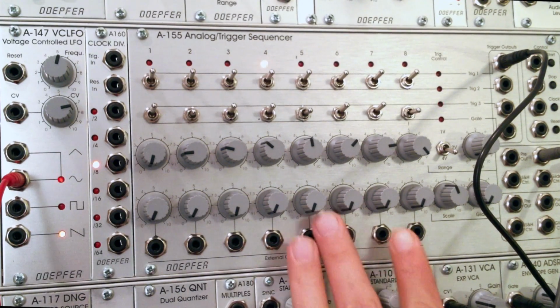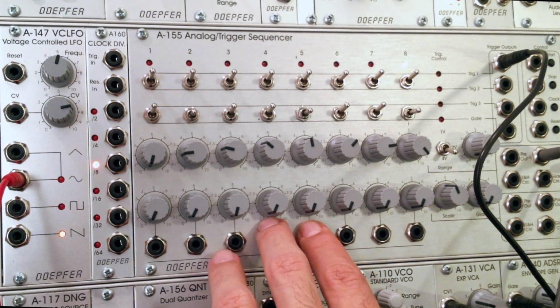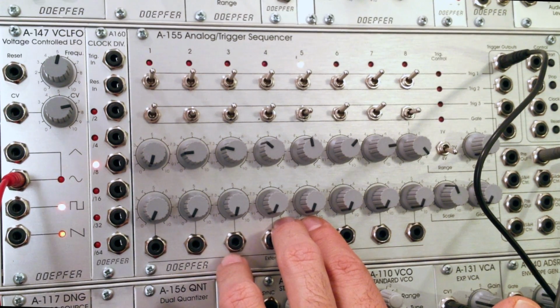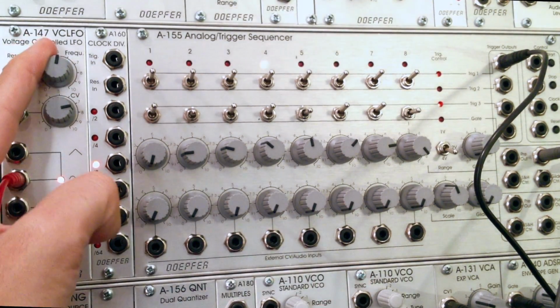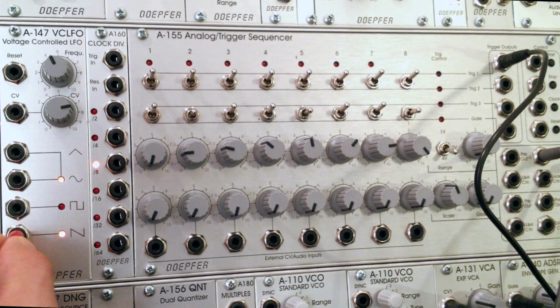If you look over at the A155, there's a considerable amount of change going on in our sequence. I can bring the frequency of my LFO down a little bit. Almost like a nice slide on a piano. I could choose a different waveform, so if I unpatch my sine wave, let's try saw wave again, let's give it another chance.